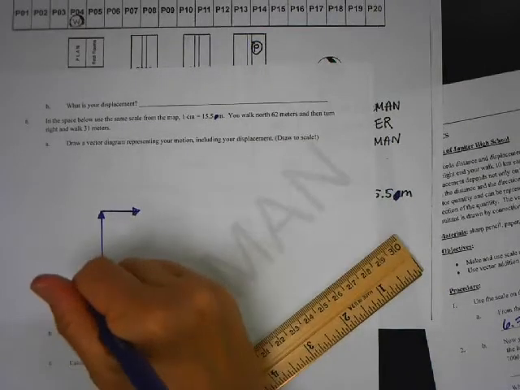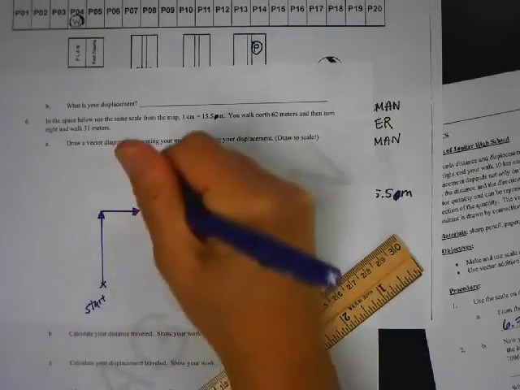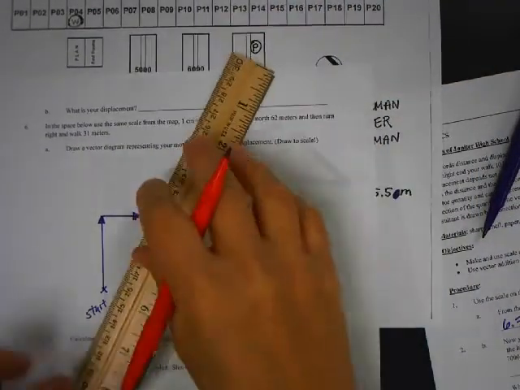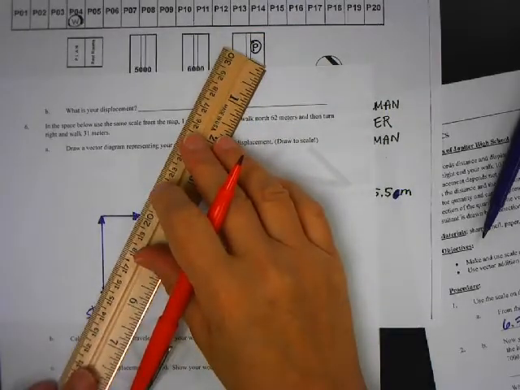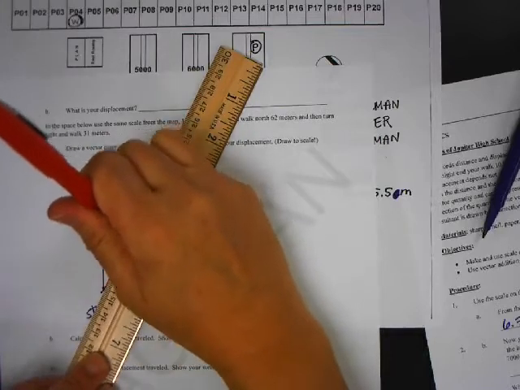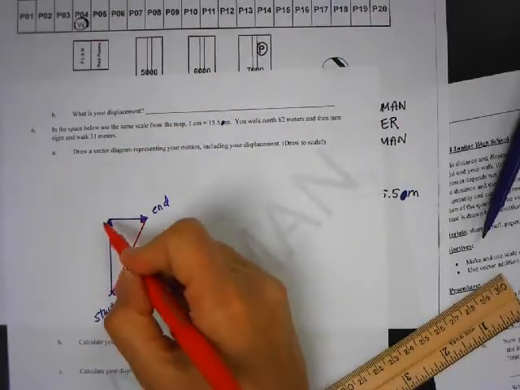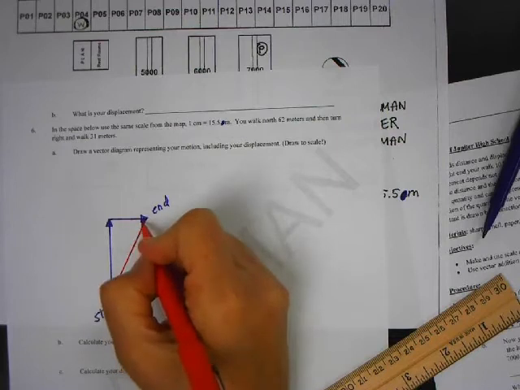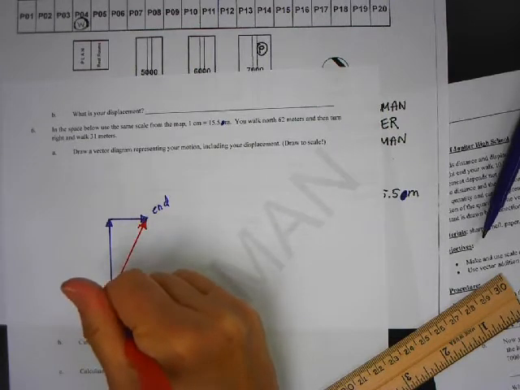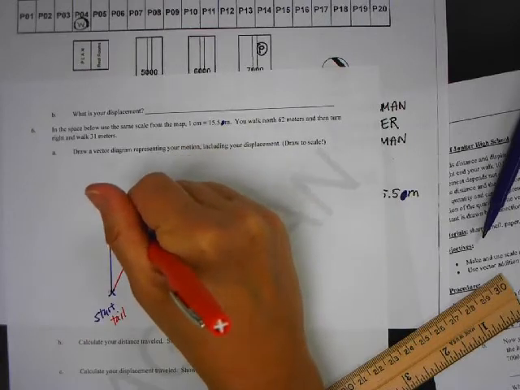This is where I start, and this is where I end. I'm going to connect those, and that's my displacement. Remember, this and this is my distance, and this is my displacement. Where I start is going to be my tail, and where I end is going to be the head of the vector.